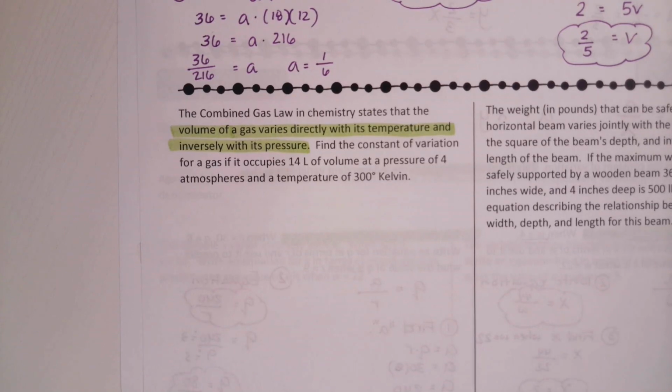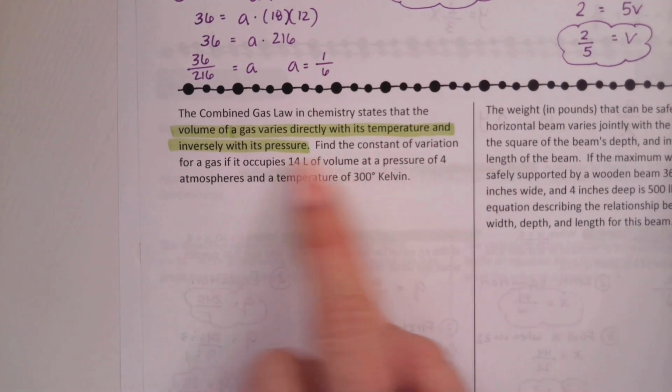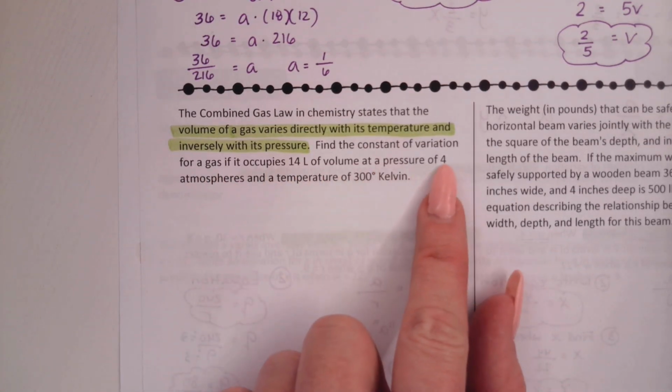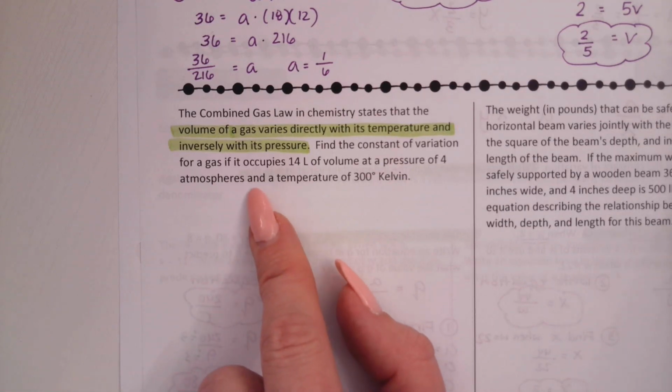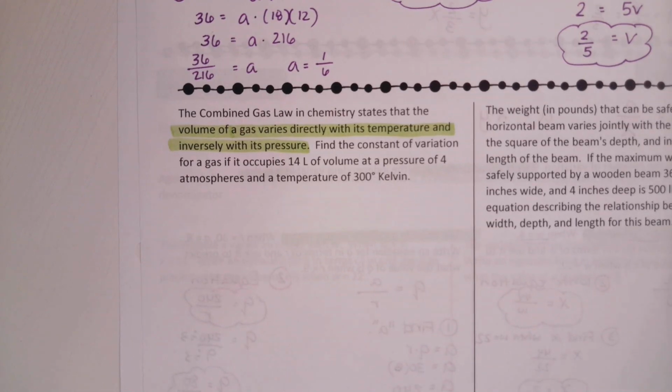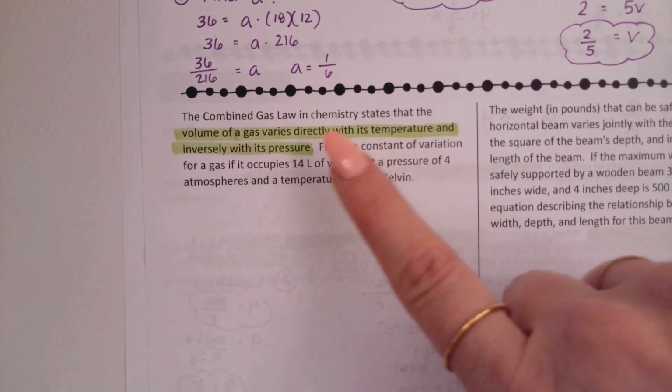I'll show you how to write it. Don't worry. Yes, you'll have to kind of do both, but they're in the same equation. Find the constant of variation for a gas if it occupies 14 liters of volume at a pressure of 4 atmospheres, and a temperature of 300 degrees Kelvin. All right, just trying to write the equation.